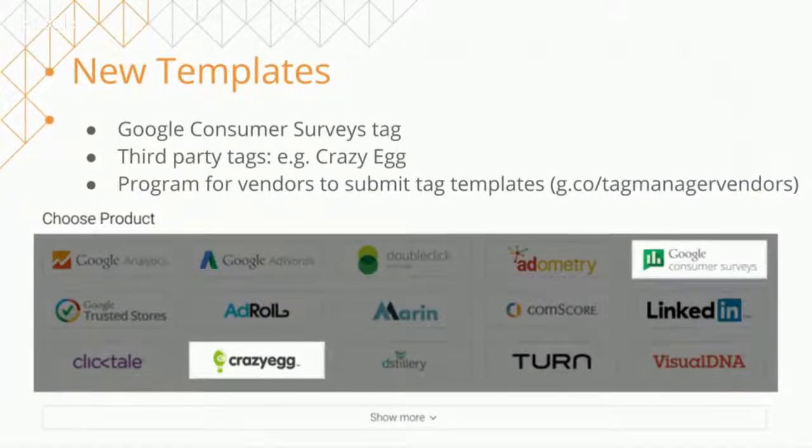If they have updates to the tags, it might be much easier for them to make those updates and send them to us. So we've created a program where people can sign up, create their own tag templates, and once they're approved, have them show up in Tag Manager. Right. And we're just getting started with this program, but we're really excited over the next year to roll out a lot more tag templates.